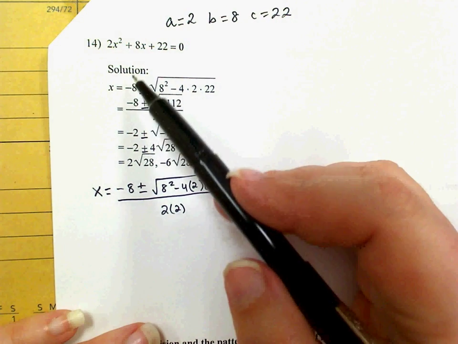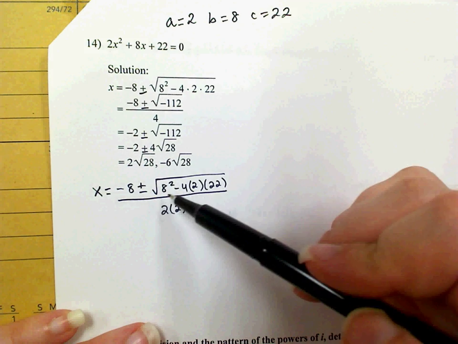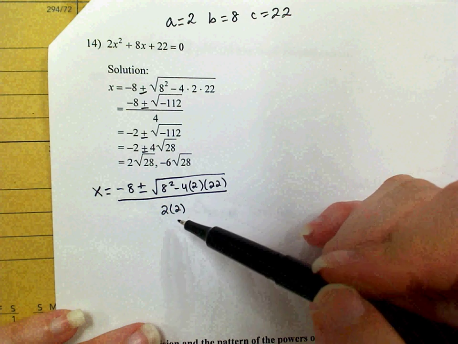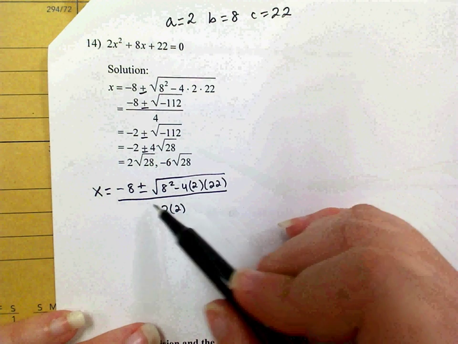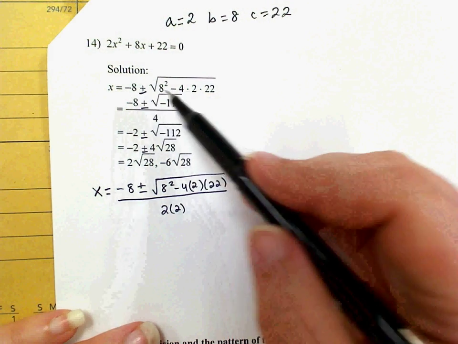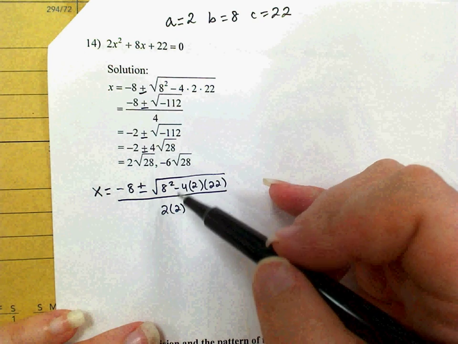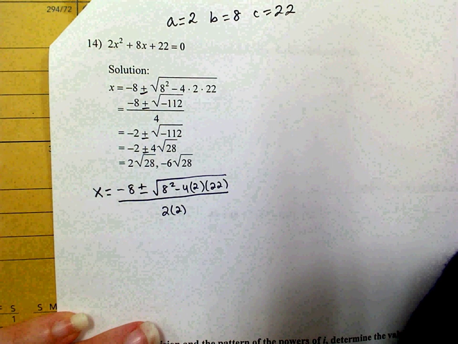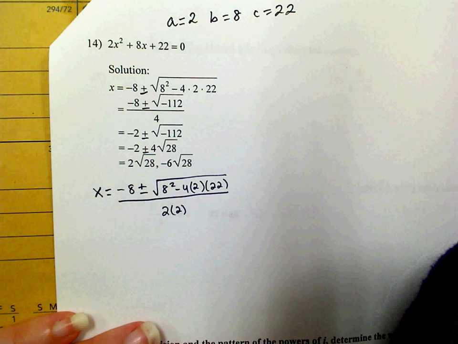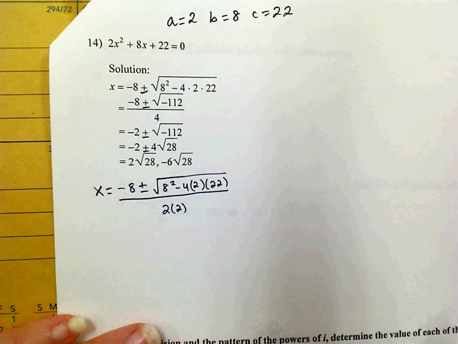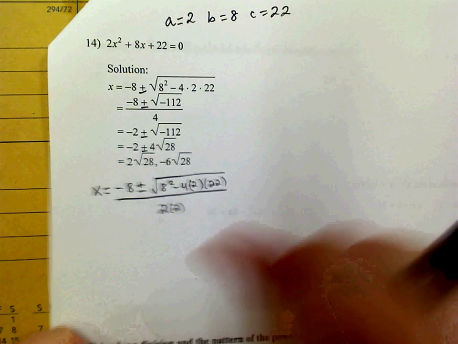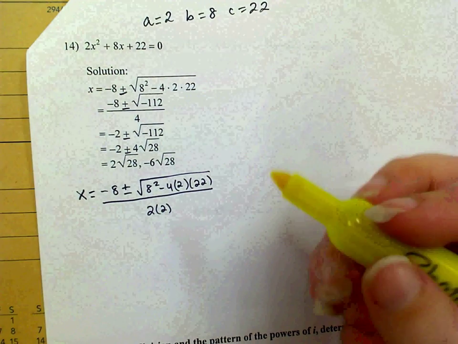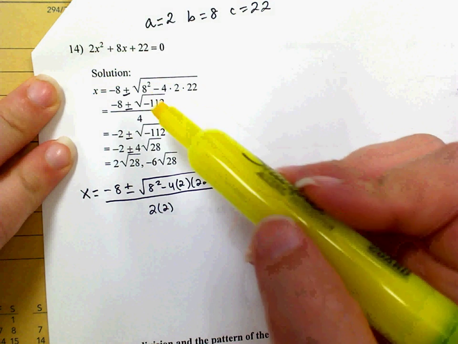X equals negative B, so negative 8, plus and minus the square root of B squared minus 4 times A times C, all over 2 times A. So what I see first off is that I've got x equals this long expression, and what I don't have is divided by 4, which, now I understand if you're just working things out in your head, and you're eventually going to do that, but with that equal sign, when you said x equals this and that equals that, that's wrong, okay?